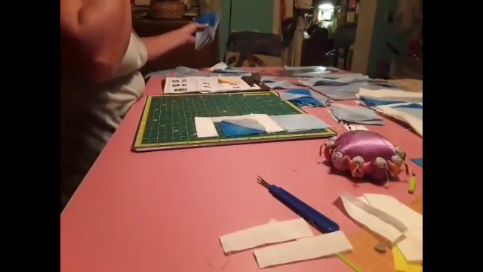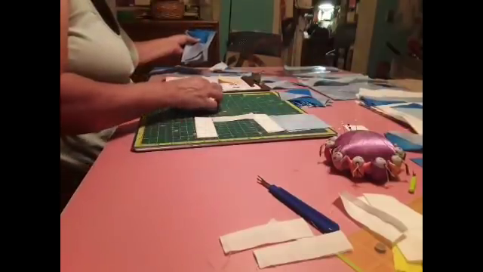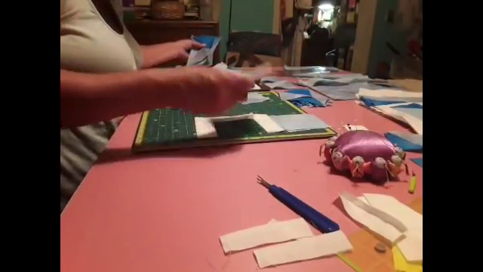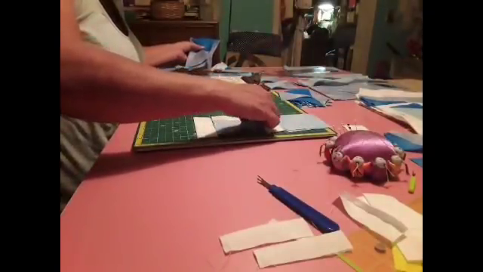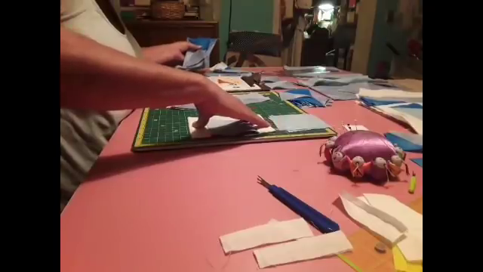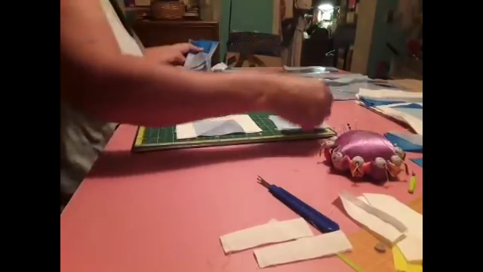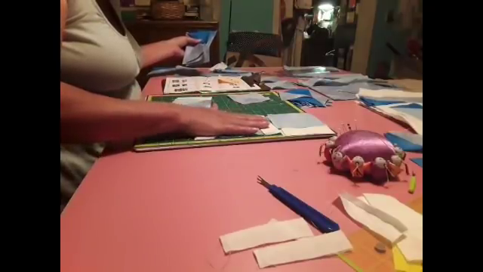But those are not the right colors. This is the right colors. This is the right colors. Are supposed to be that way. This is supposed to be sewed here. And then this one.